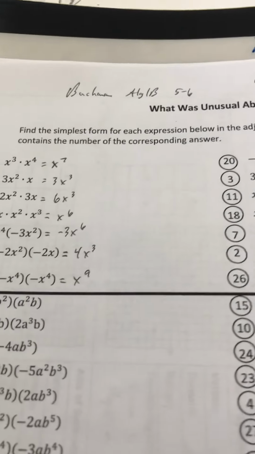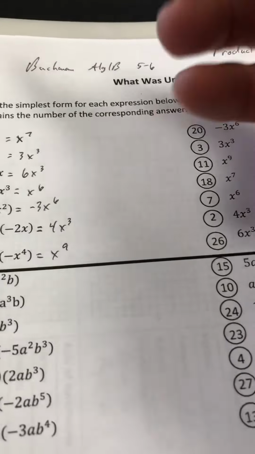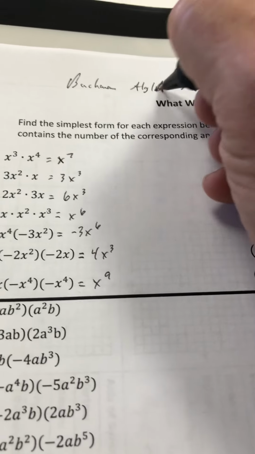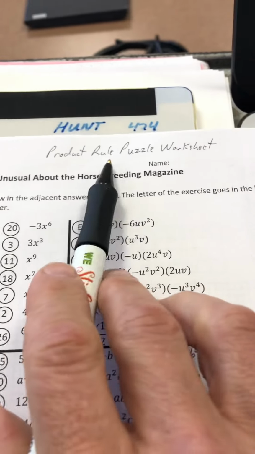Hello, Mr. Buchanan's Algebra 1A class. This is the product rule puzzle worksheet.